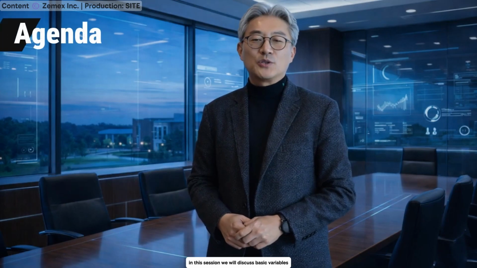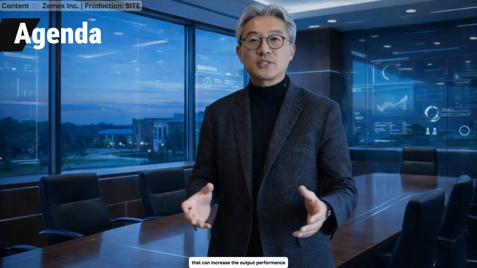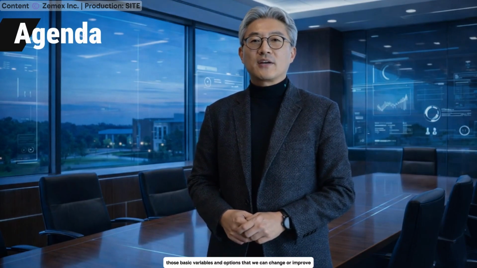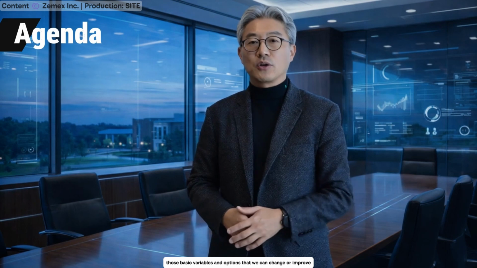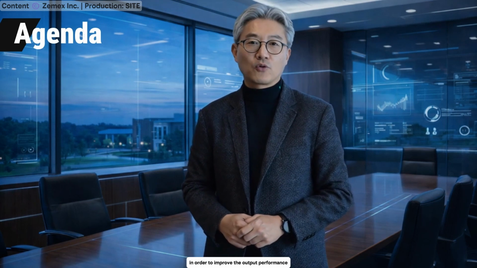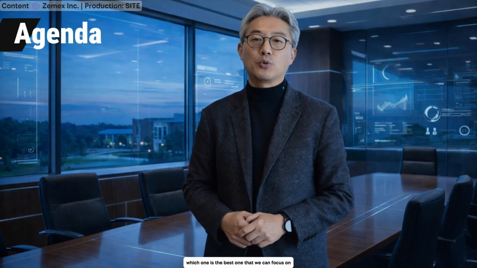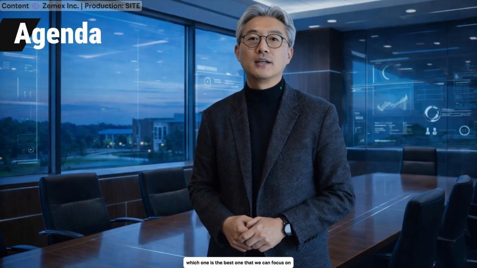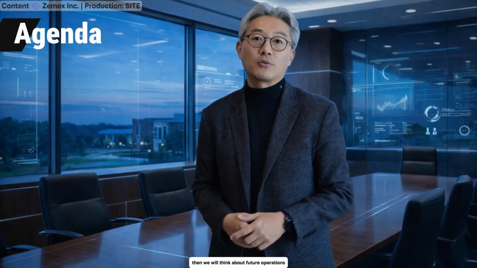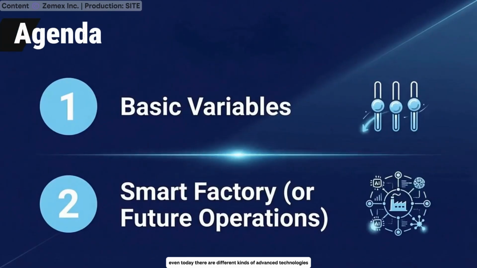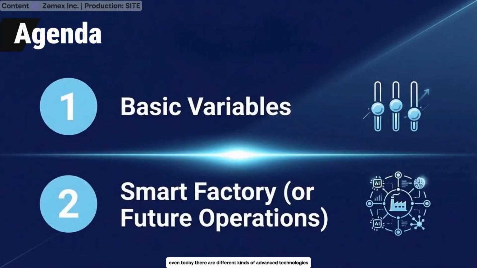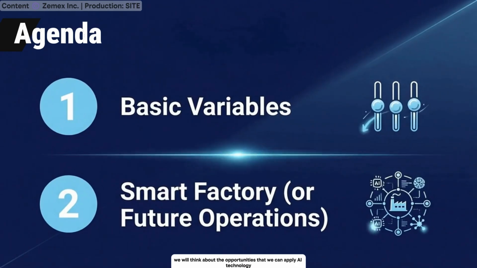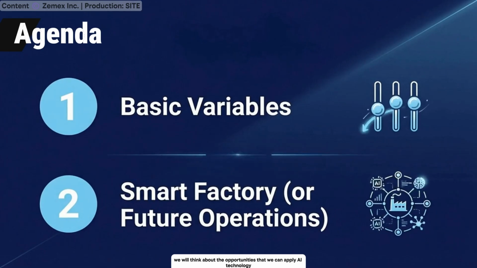In this session, we will discuss basic variables that can increase the output performance. Those basic variables and options that we can change or improve in order to improve the output performance, and we will have a chance to compare which one is the best one that we can focus on. Then we will think about future operations. Even today, there are different kinds of advanced technologies that have been adopted by modern manufacturing or operations in general. Under the situation of rapid technology development, we will think about the opportunities that we can apply AI technology.